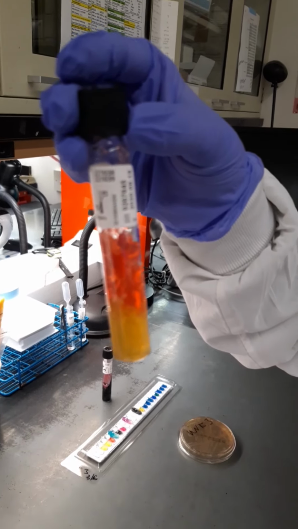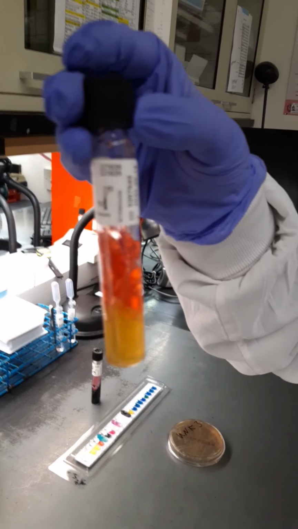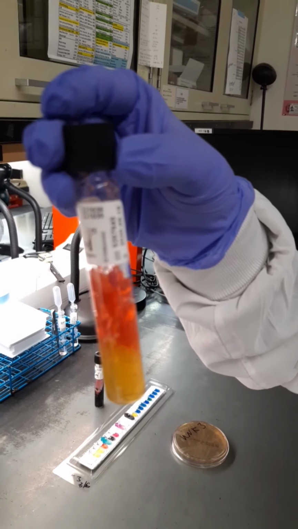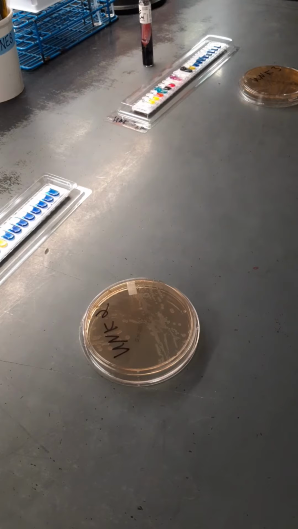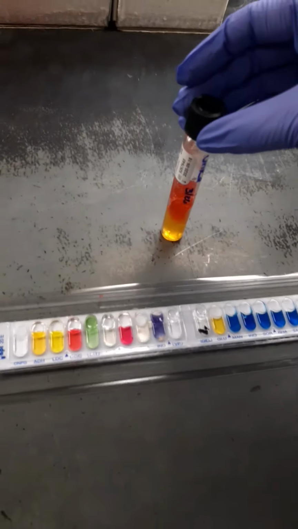So we know that this could possibly be Shigella because there's no H2S. It's not black at the bottom of the tube. So it could be Shigella because it's a non-lactose fermenting gram-negative rod enteric that also only ferments glucose. Then we set up the API.